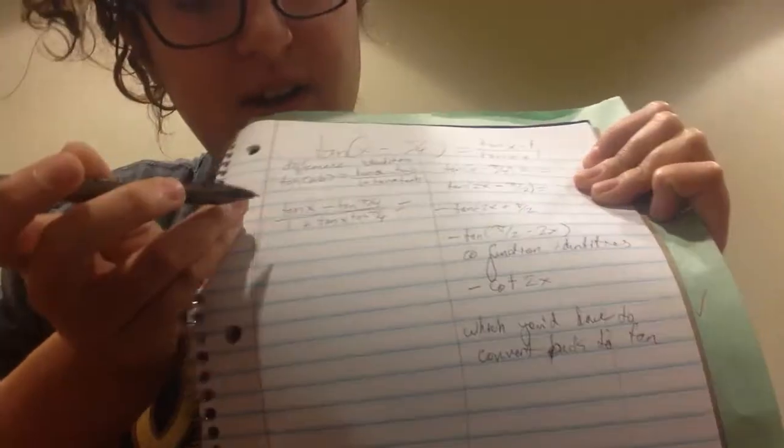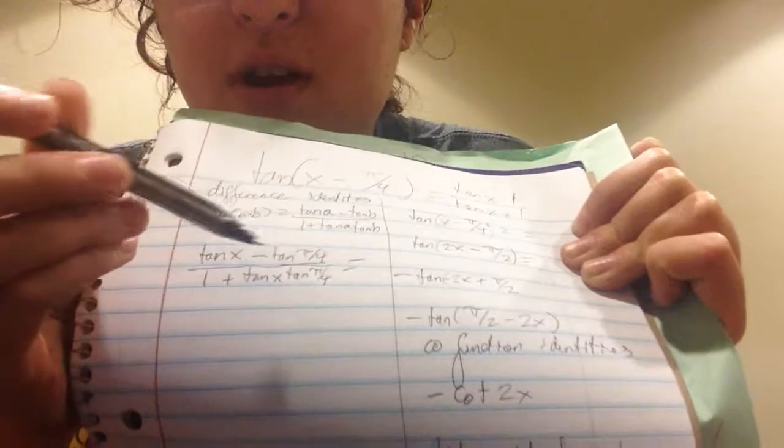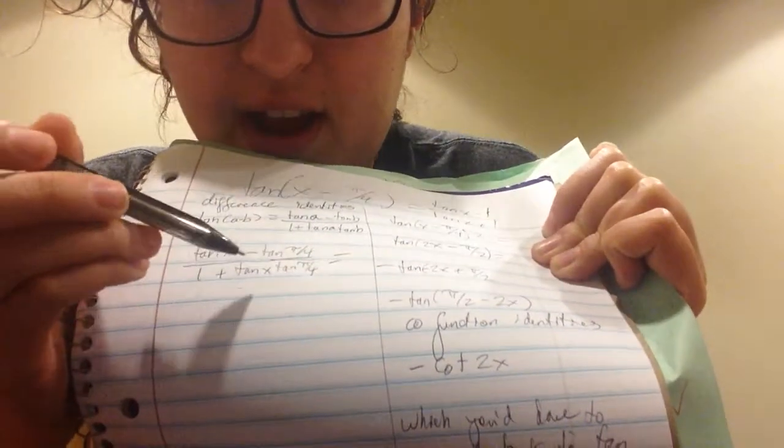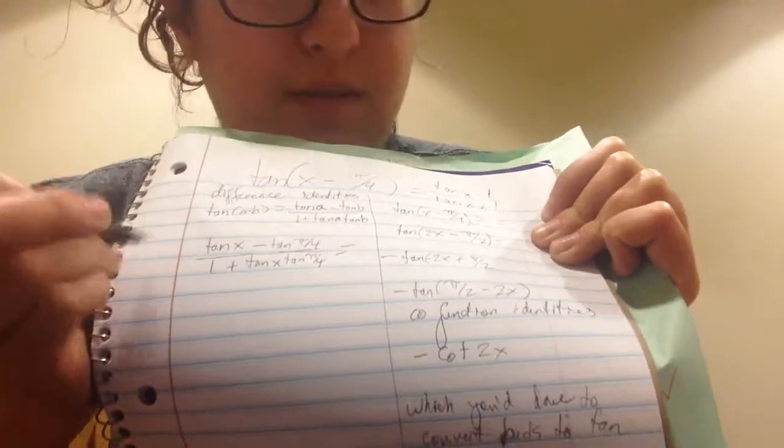So, to do that, I just plugged in, as in (tan x minus tan pi over 4) over (1 plus tan x tangent pi over 4). And we could try to solve from there.